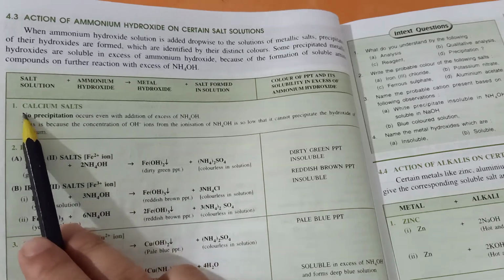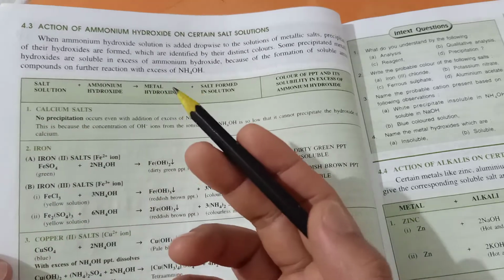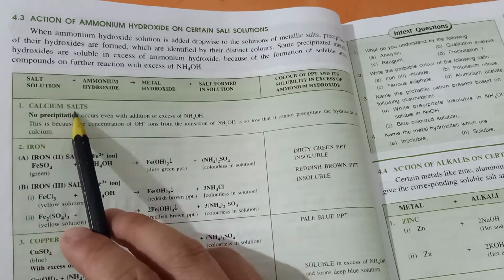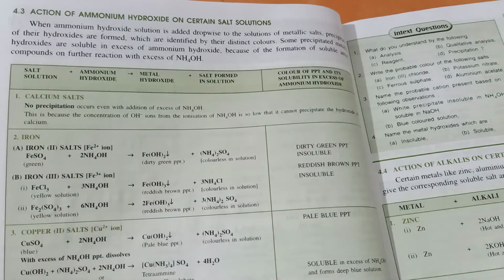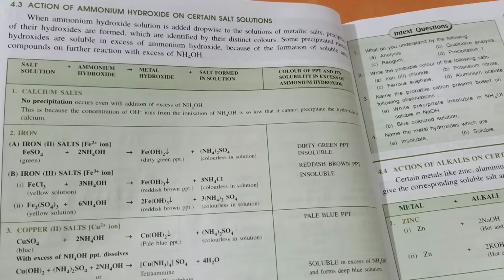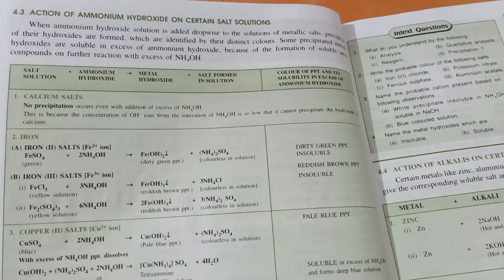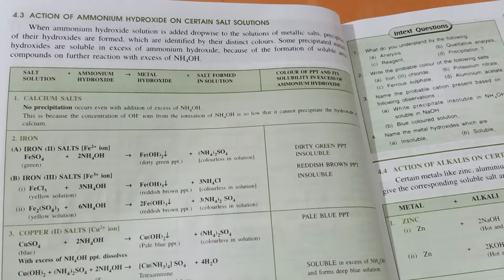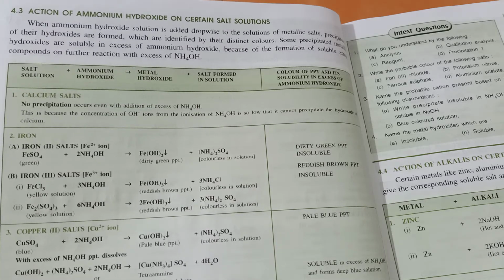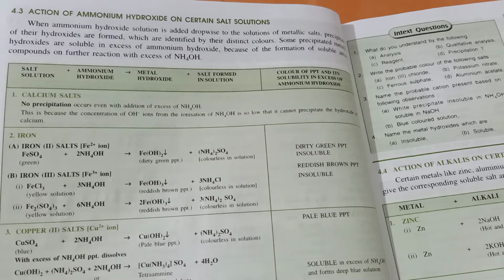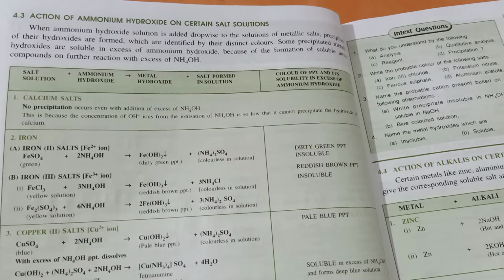Let's go to first calcium. Now calcium salts, for example calcium nitrate, calcium sulfate, do not form any precipitate with ammonium hydroxide. This is because of the lesser number of hydroxide ions produced by ammonium hydroxide on ionization. Therefore, what we have to understand over here, ammonium hydroxide does not produce any precipitate of calcium salts. Even in excess amount of ammonium hydroxide, calcium salts do not form any precipitate.